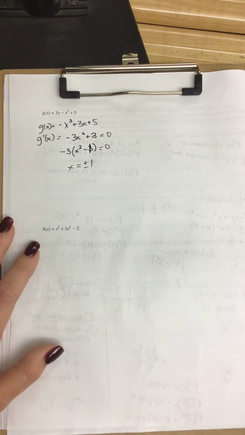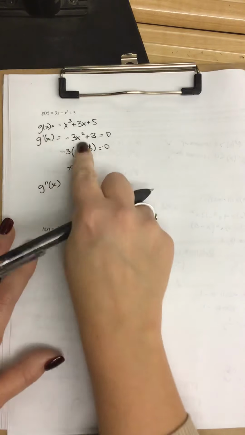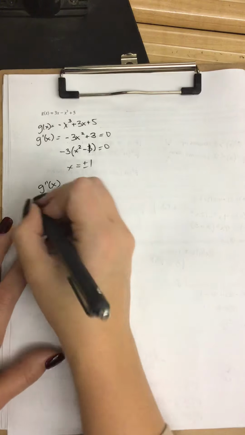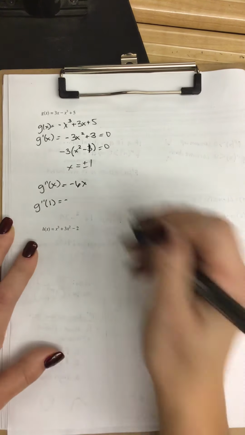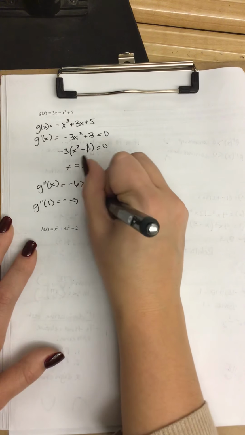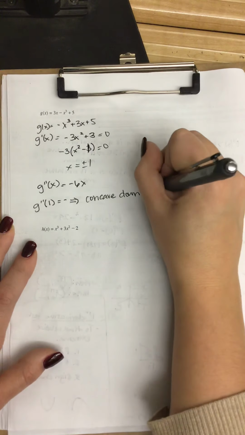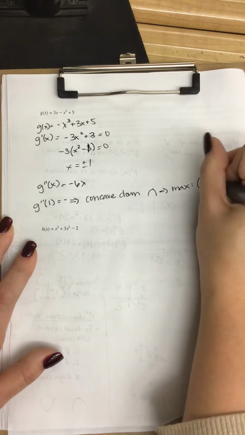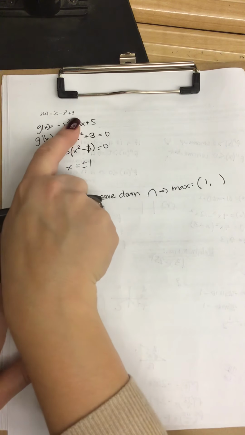Yes, you totally could set up a sign chart here. Or you can use the second derivative test, which requires a second derivative. So we're going to take that. That one's not too bad. Negative 6x. And then you just plug in. So g double prime of 1 is going to be a negative value. Therefore, it's concave down. And if you need to draw it, concave down, and thus a max at 1, comma, and then you just plug it in here. So 3 minus 1 plus 5, what's that, 7?